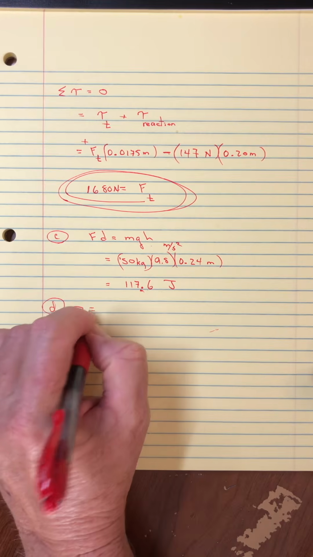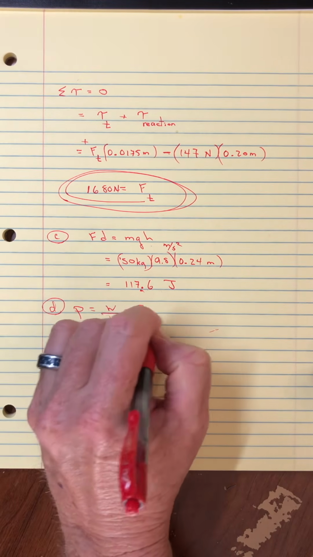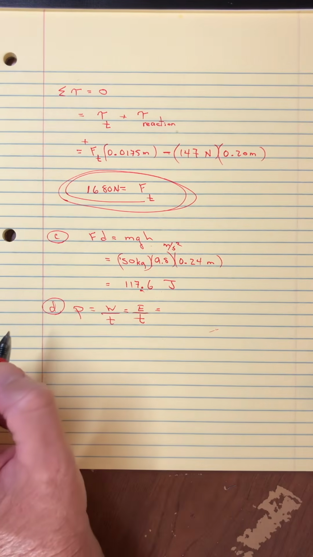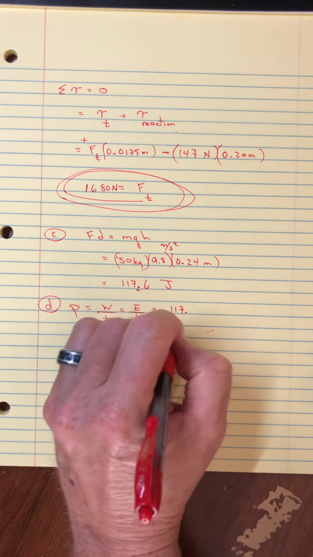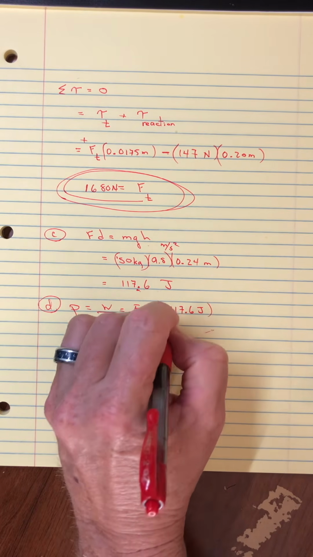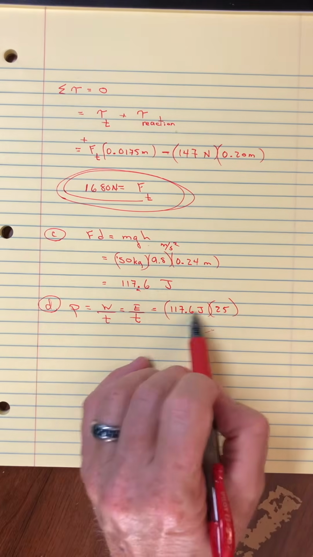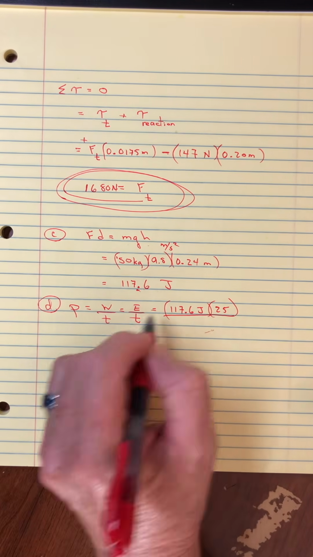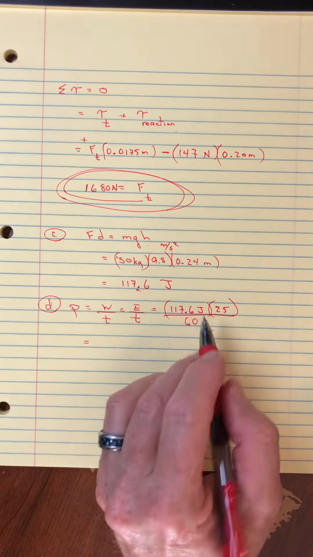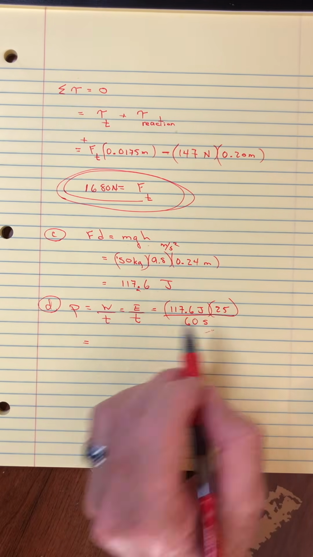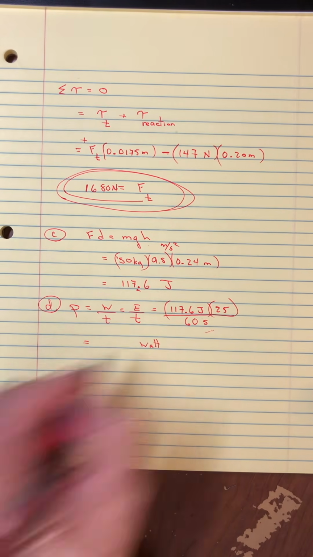And so, again, power is this work per time or this energy per time. So I would say her energy is 117.6 joules, but in 1 minute she does 25 of those. So I'm going to take that number and multiply by 25, and time-wise I'm going to divide by 60 seconds. So I will get energy per second, or joules per second, and so that is a watt.